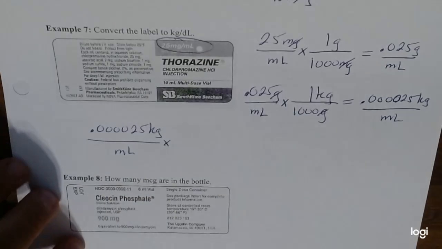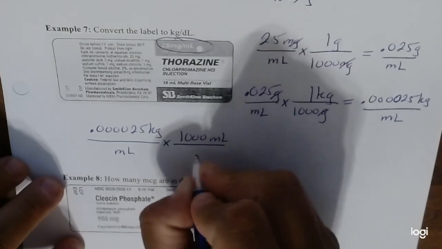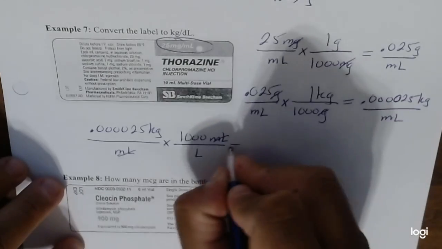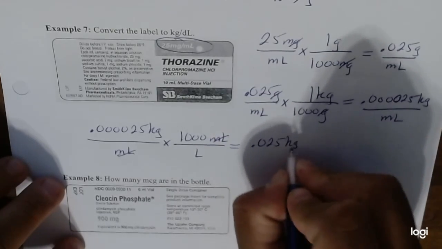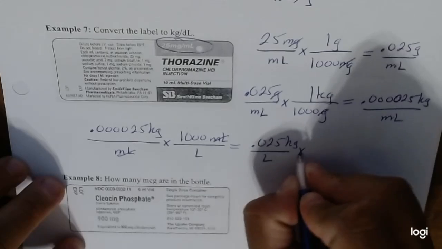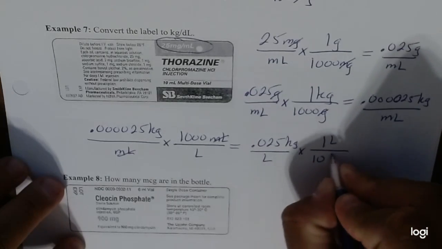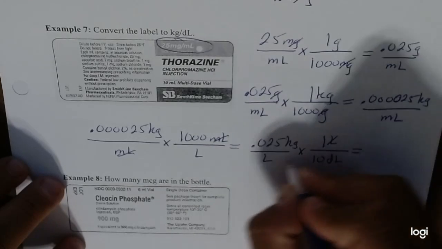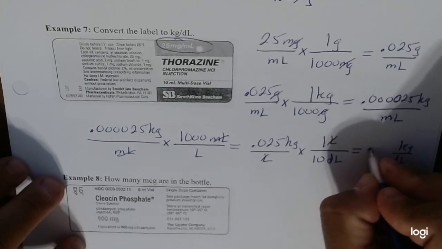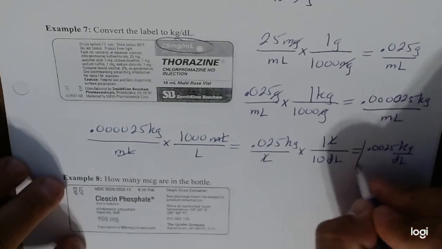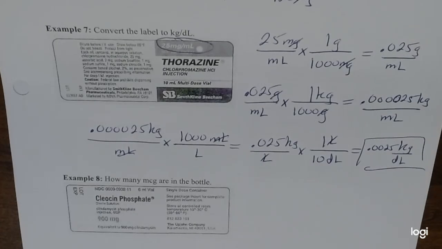Okay. So, same process. There are 1,000 milliliters for every liter. So notice we'll just revert, same thing, and then go to deci, right? So for every 1 liter, there are 10 deciliters. And then finally we get our answer. There we go. Okay. All right, so we'll finish up the other examples in the next video.